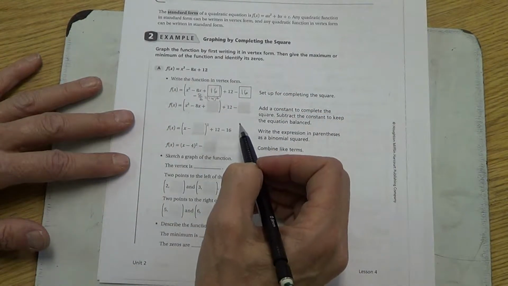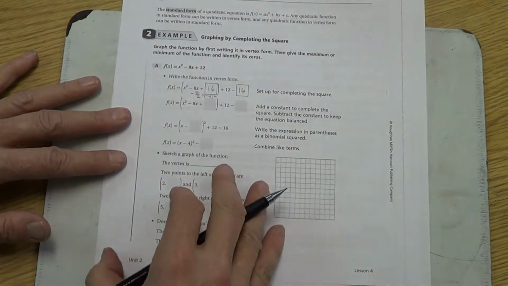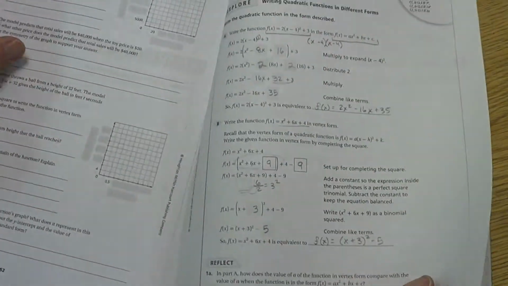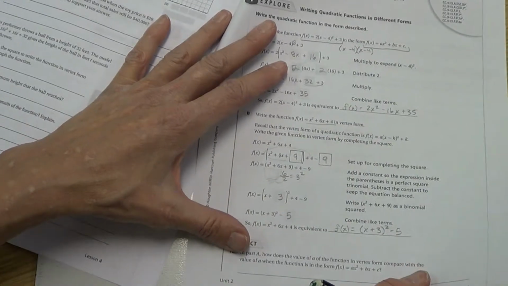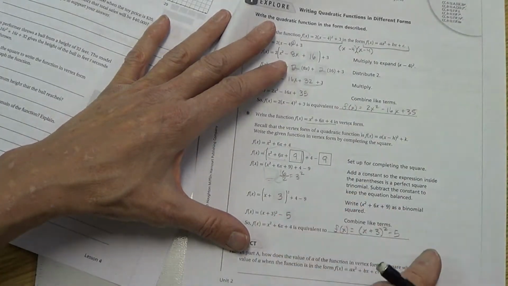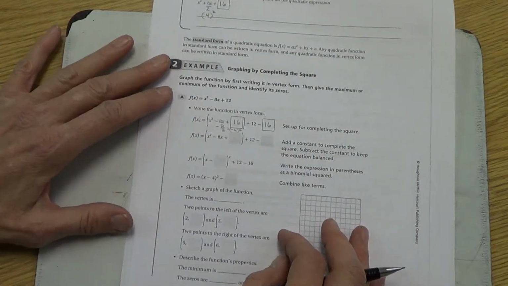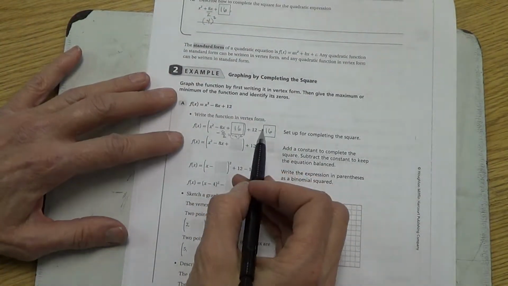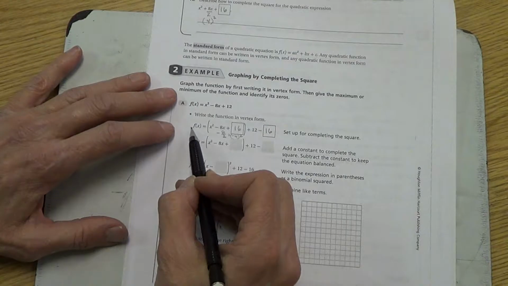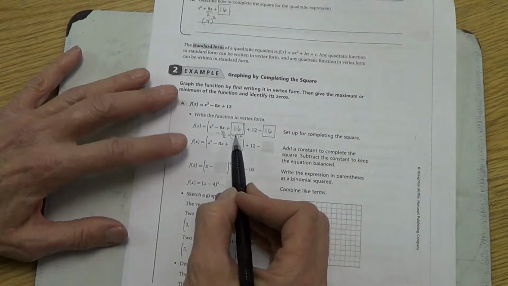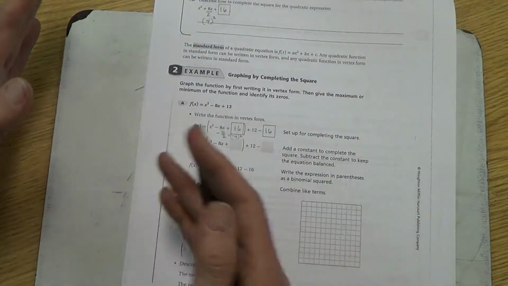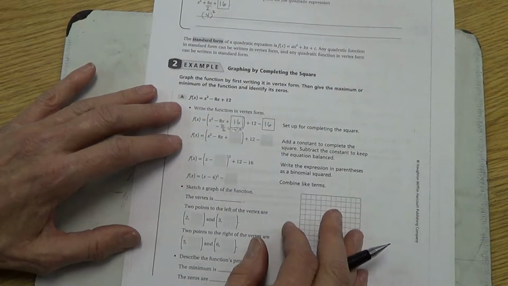Okay, this is a little bit different than what they showed. Oh no, they showed it just like that here. I just didn't think to tell you there. Sometimes I've seen it where they add the 16 here and they add it to this side with the f of x. This is a little bit nicer so you don't deal with both sides of the equation.